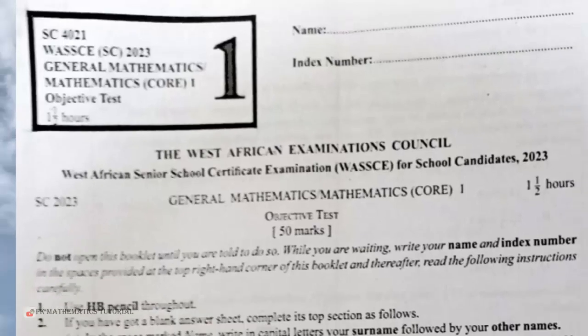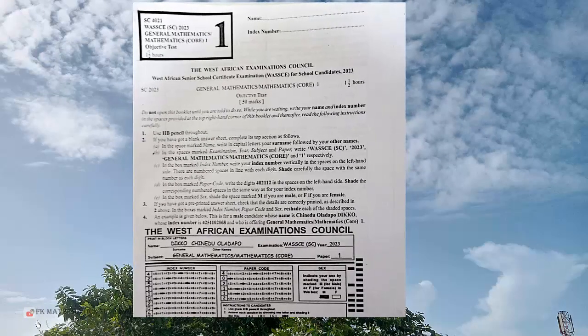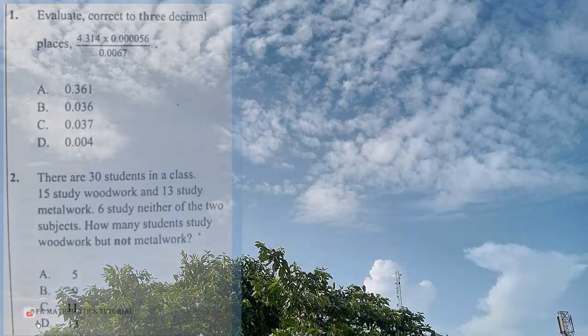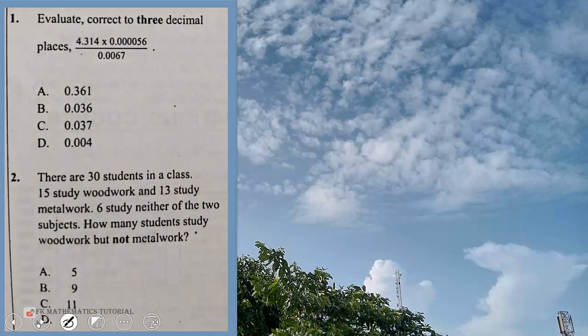So the first question we are going to talk about is here. We are to evaluate correct to 3 decimal places 4.314 times 0.000056 over 0.0067.